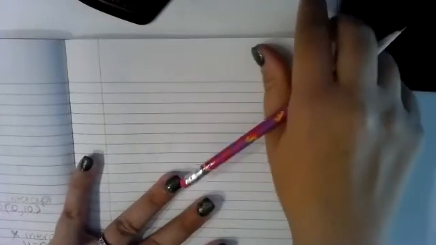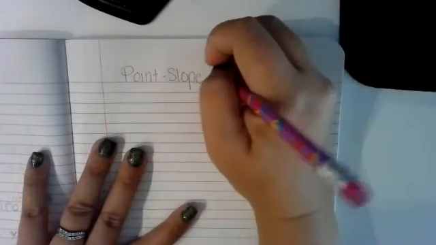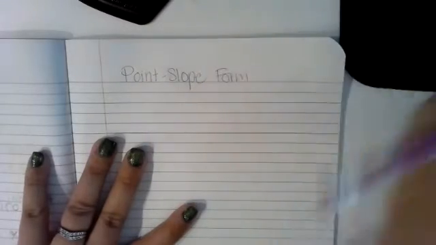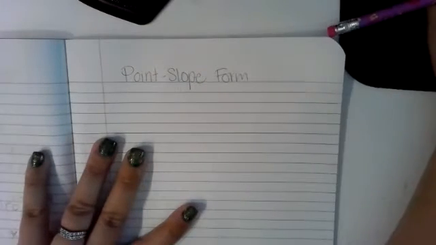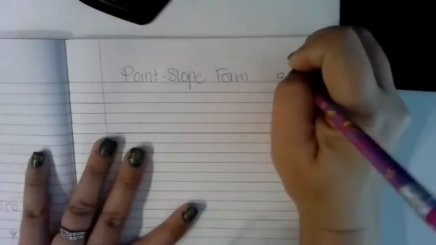Okay, so today what we are going to do is learn our final form, our final equation for writing linear equations, and that is point slope form. And today is point slope form.